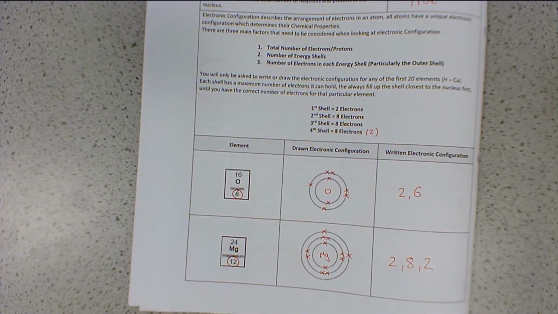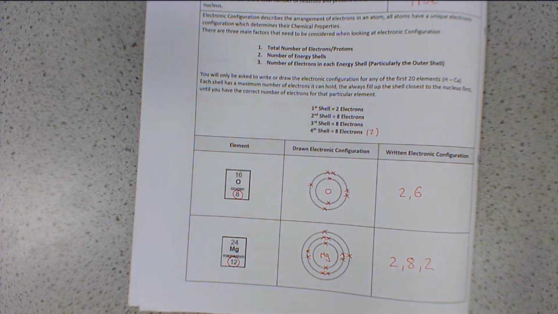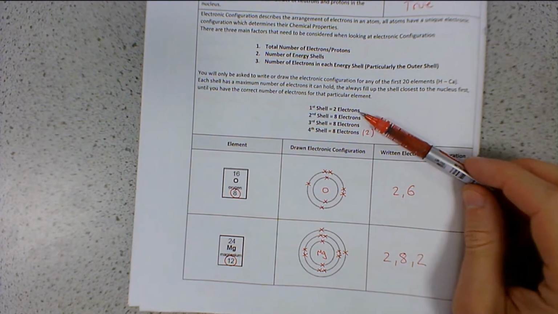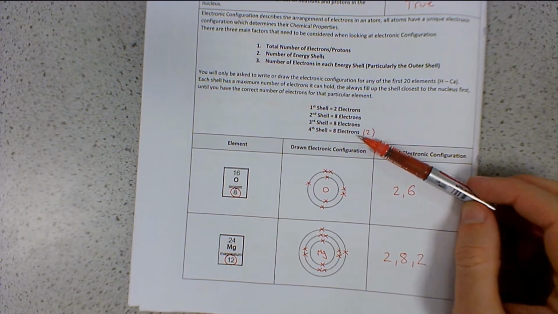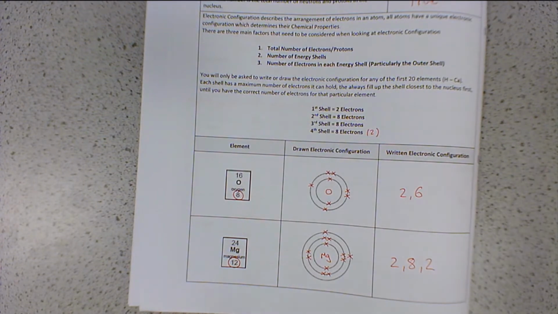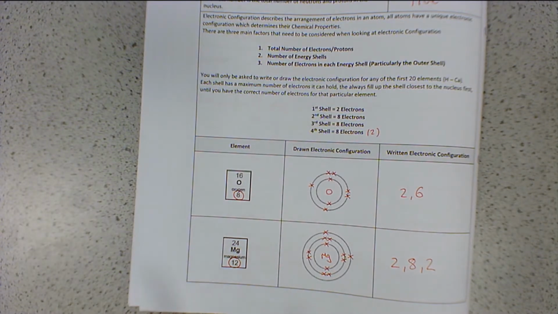And remember, the electronic configuration, the important points are the total number of electrons, which is the same as the total number of protons, meaning that your atomic number tells you how many you need. The number of energy shells, and again, you fill them up, 2 in the first shell, then 8 in the second, 8 in the third, 8 in the fourth, and you keep filling up until you've got the correct number of electrons. And the number of electrons in each energy shell. Again, it's really important that we're getting the correct number in each shell. We don't put more than 2 in the first shell, and we don't put more than 8 in any of the other shells.